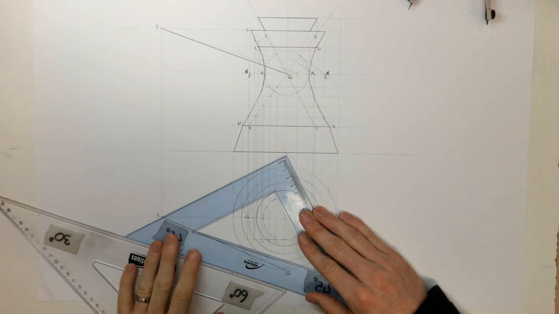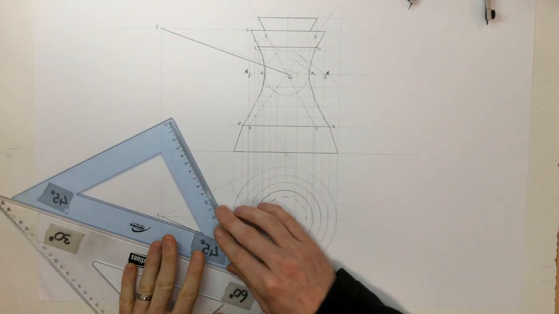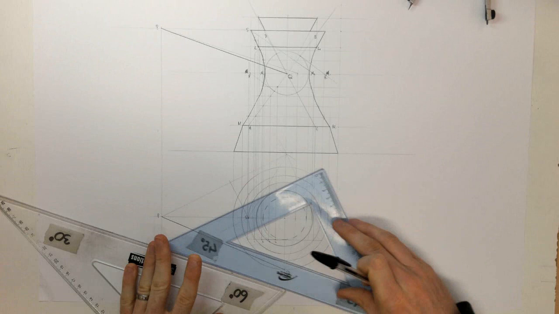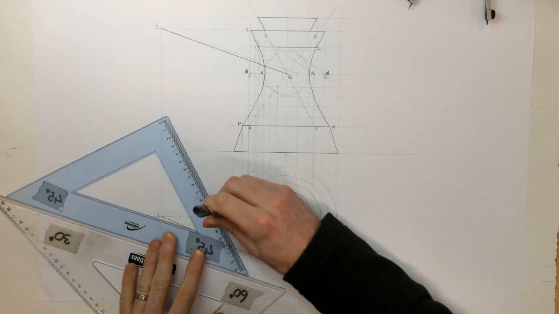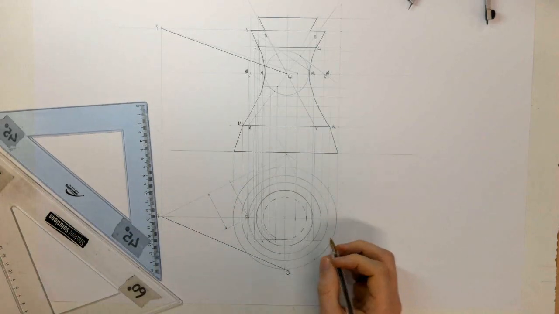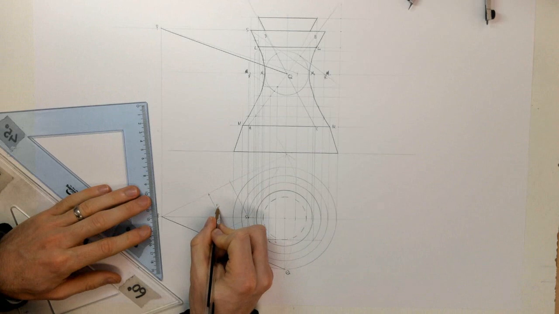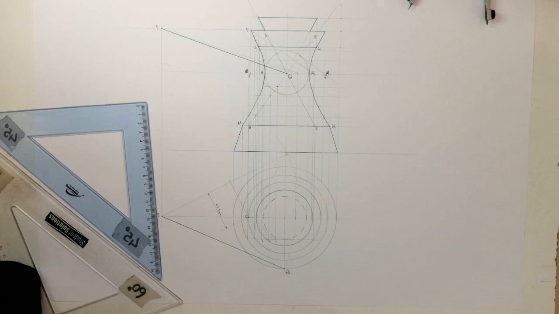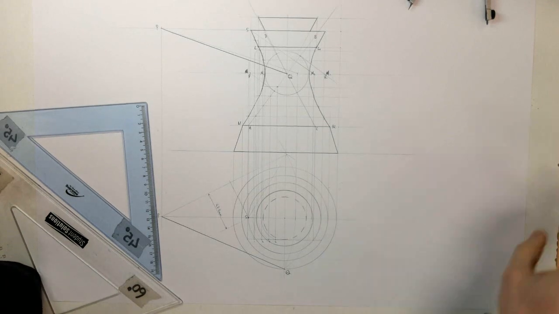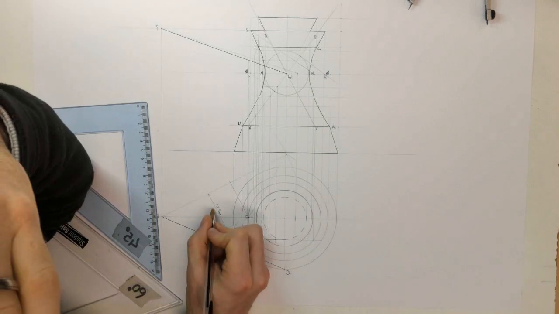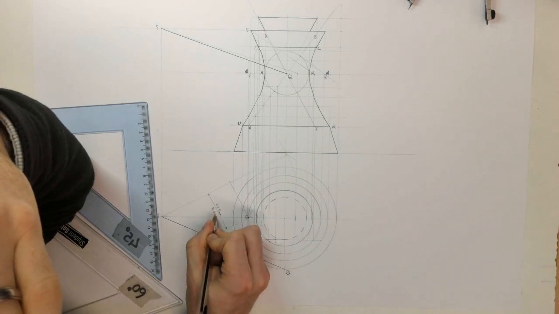So it's at 47.5 millimeters, and if we convert that, so multiply that by our scale, which is 200, that gives me 9,500, which is 9.5 meters.